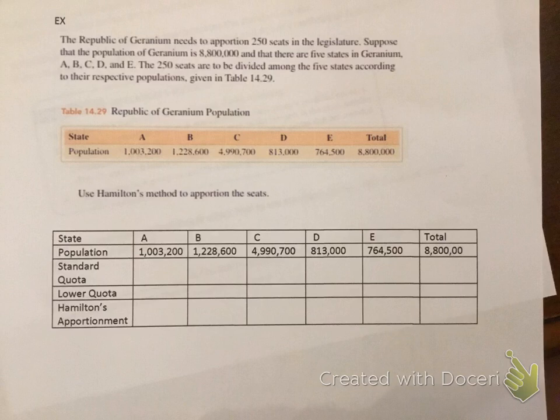So for state A, the population is 1,003,200. In B, it's 1,228,600. In C, it's 4,990,700. In D, it's 813,000. In E, it's 764,500, which gives us a grand total of 8,800,000 people. So it goes on to say, use Hamilton's method to apportion the seats.